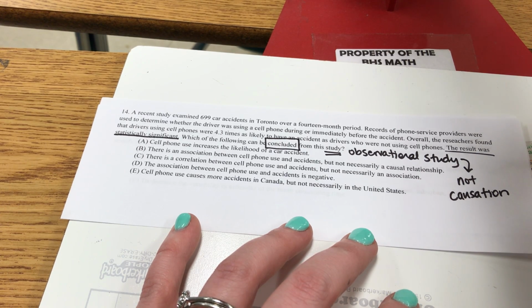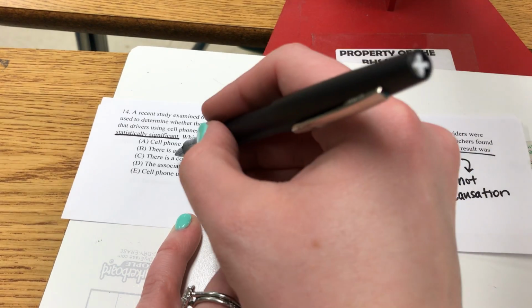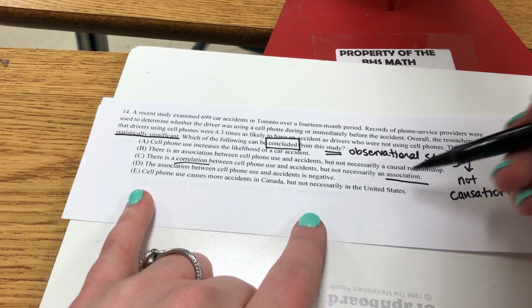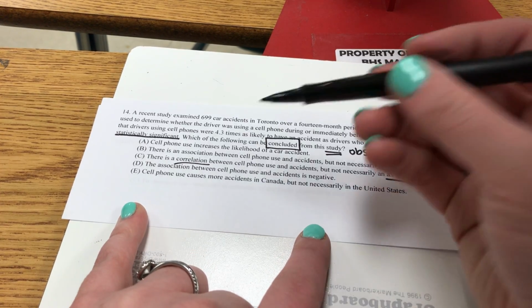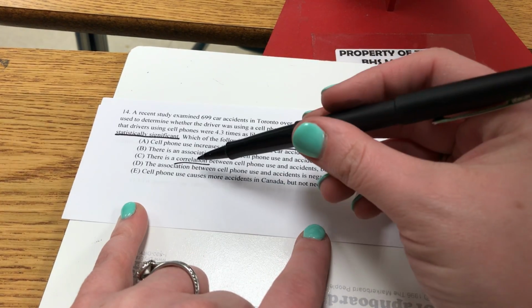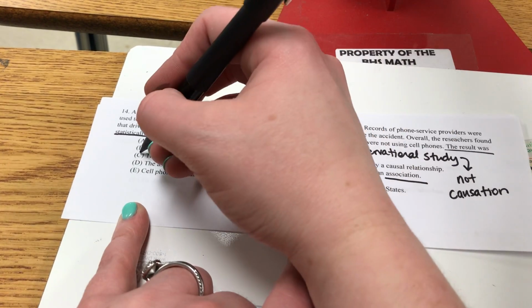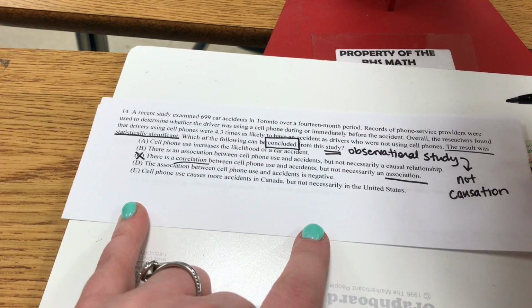C, there is a correlation between cell phone use and accidents, but not necessarily an association. Association and correlation are really kind of two of the same thing. All right, association is just saying relationship. Correlation, relationship. You could still calculate a correlation even if it was a quadratic data. So that's not really a good answer because that doesn't make sense.